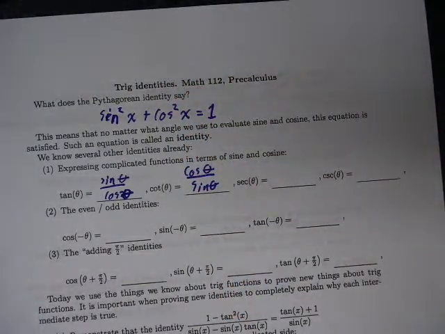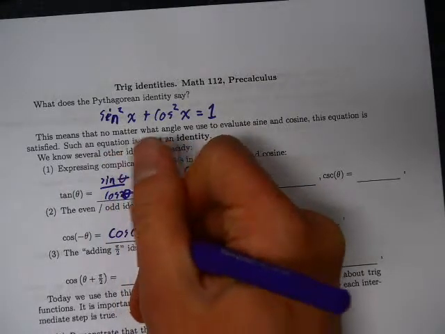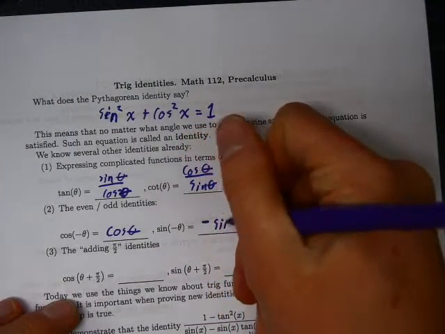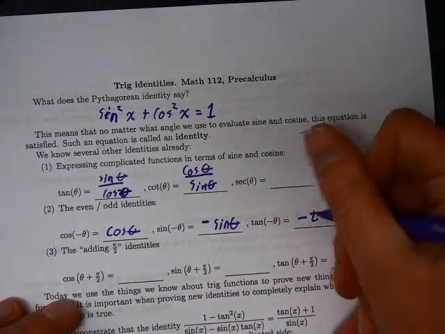You know some even-odd identities. Is cosine even or odd? Even. So what's cosine of negative theta the same as? Cosine of negative theta. Said an extra negative. The point is the negative sign doesn't matter. It's also true that the cosine of negative theta is equal to the cosine of negative theta, but that's a less exciting fact. Is sine even or odd? Odd. So what's the sine of negative theta the same as? Negative sine theta. And same thing for tangent.